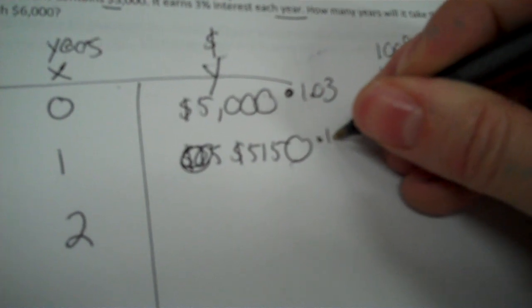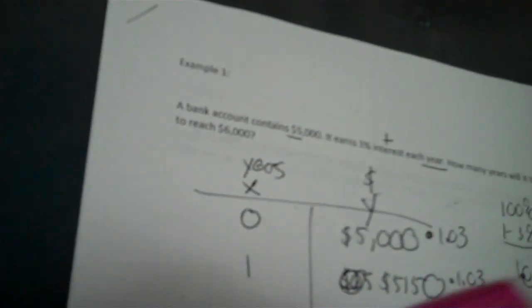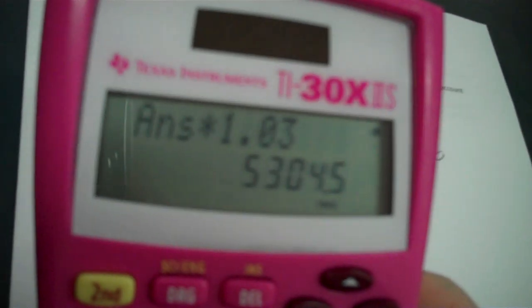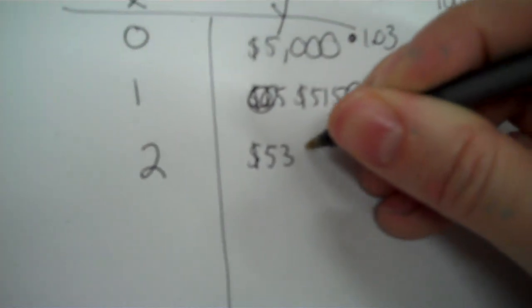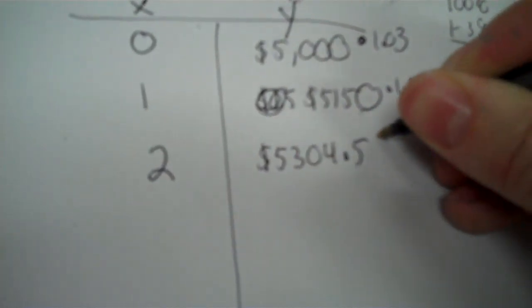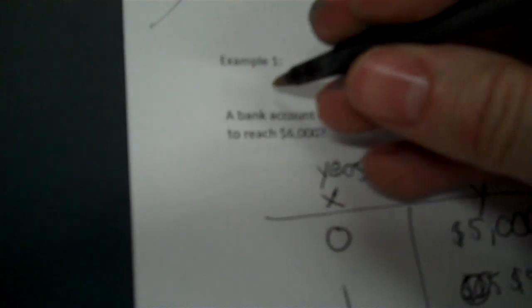Now, in the second year, I multiply by 1.03. Just keep what's on your calculator times 1.03. 5,304.50. You need to include the decimal. 50 cents, okay. Now, you're like, how long do I have to do this for? Well, until you get $6,000, okay. That's what you're trying to figure out, how many years it's going to take for us to get to $6,000, okay?